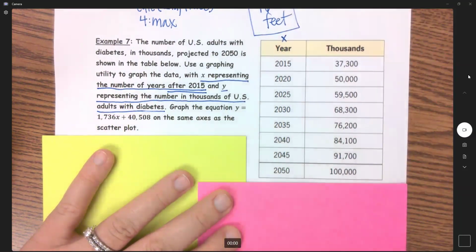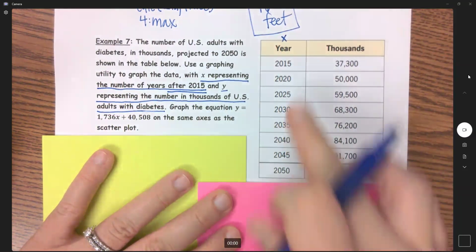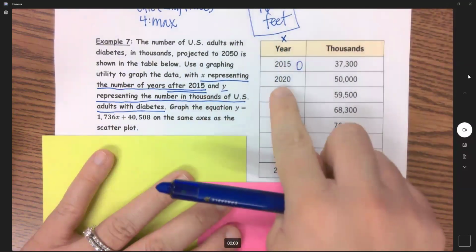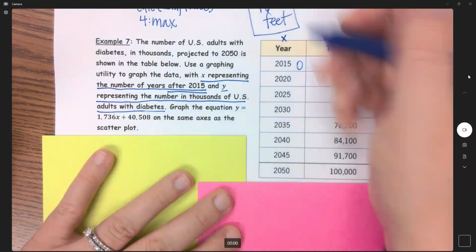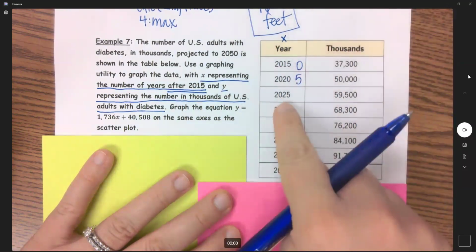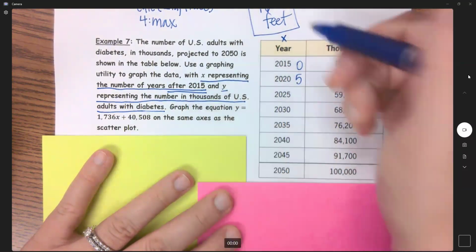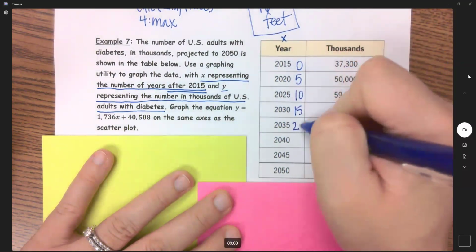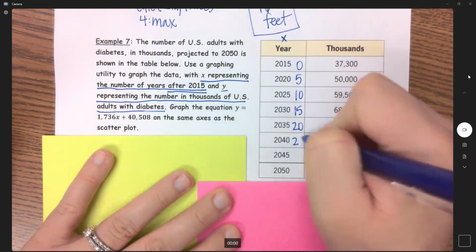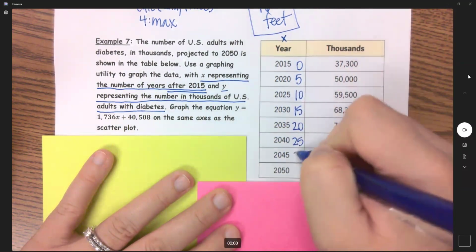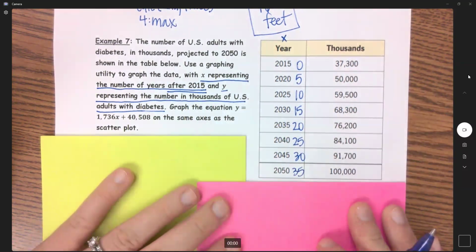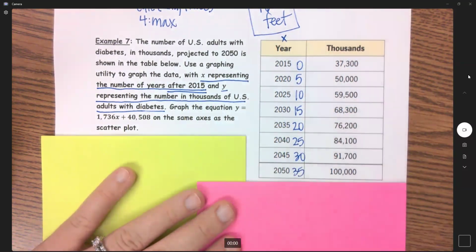And if we're talking about years after 2015, 2015 minus 2015 is 0. 2020 minus 2015 is 5. 2025 minus 2015 is 10, and so on. Okay, and so those are all increasing by 5. So you do want to make sure that they are all increasing.